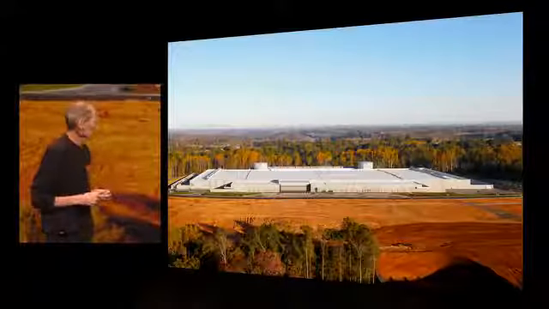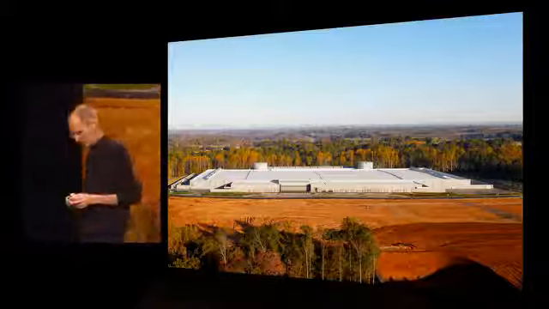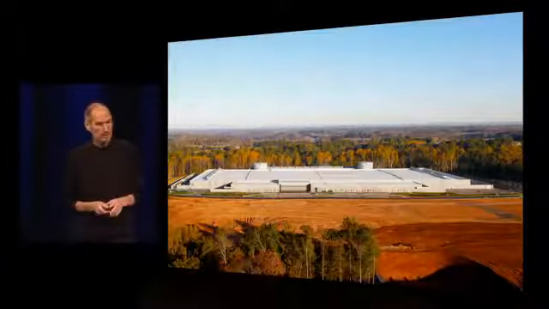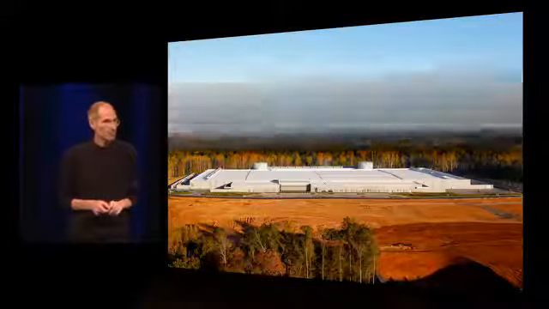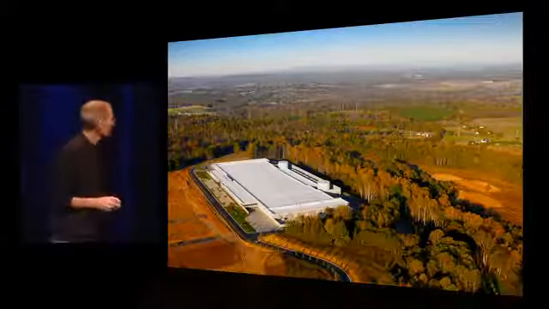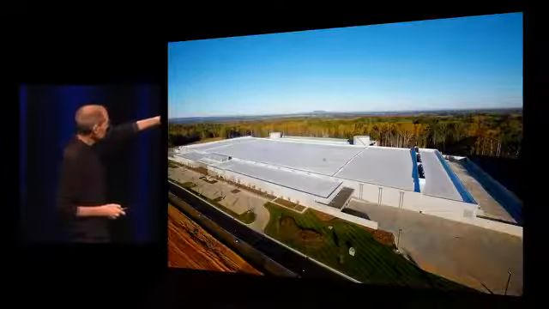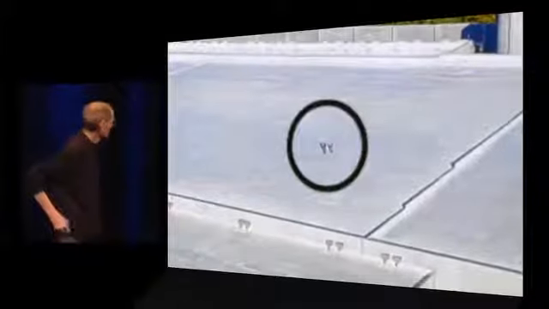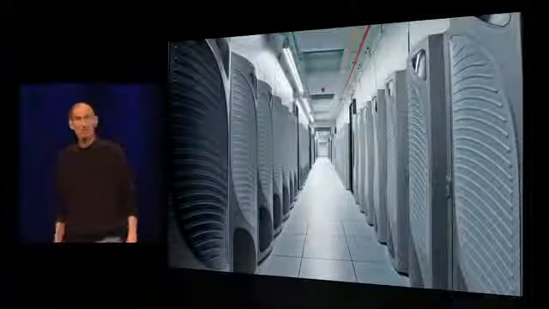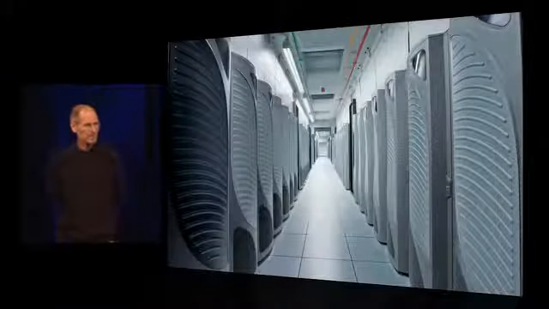It's rather large. It's as eco-friendly as you can make a data center with modern technology, and we're pretty proud of it. Just to give you a feel for its size, see those two little dots on the roof? Those are two people right there. So it's a pretty large place, and it's full of stuff, full of expensive stuff.